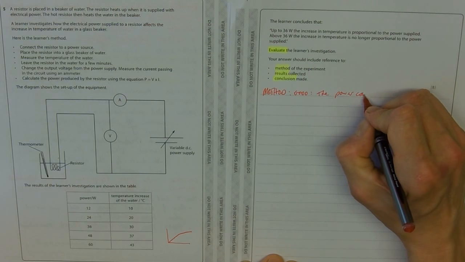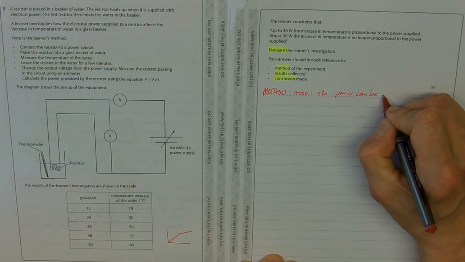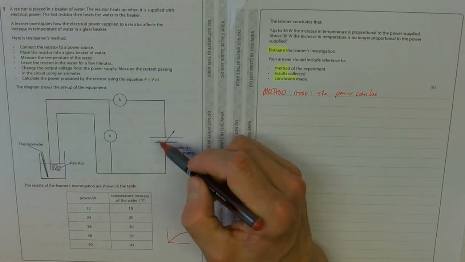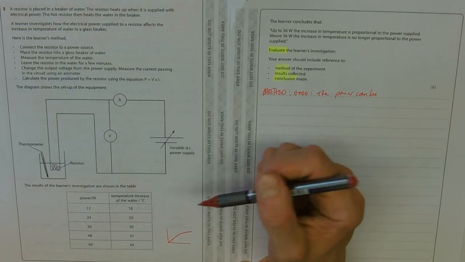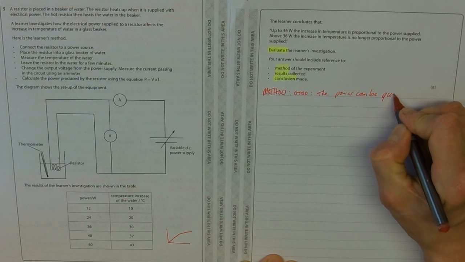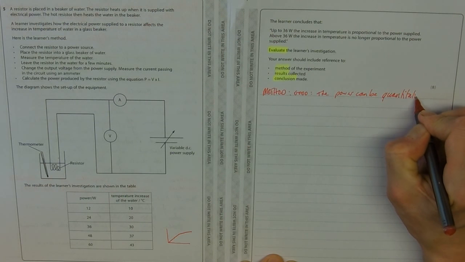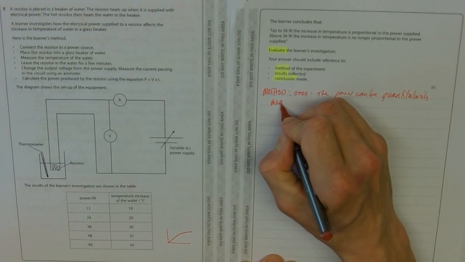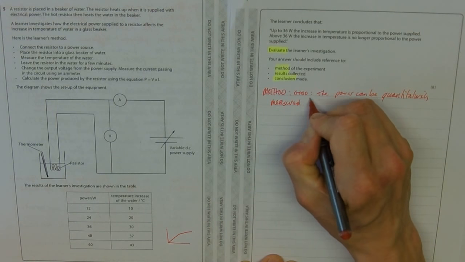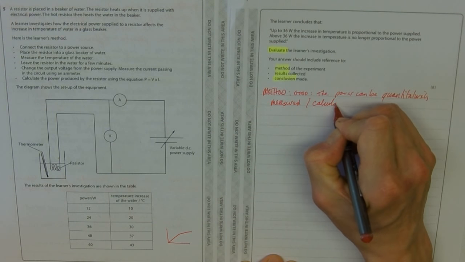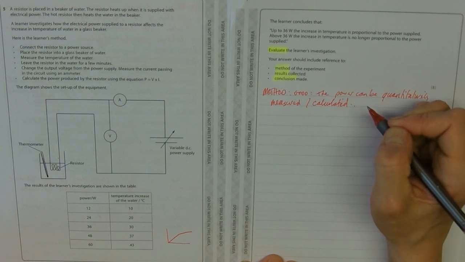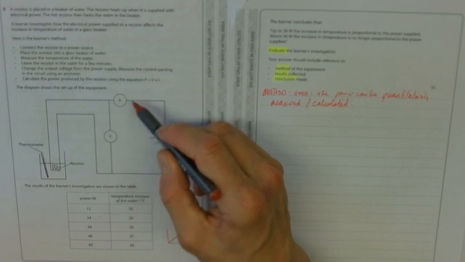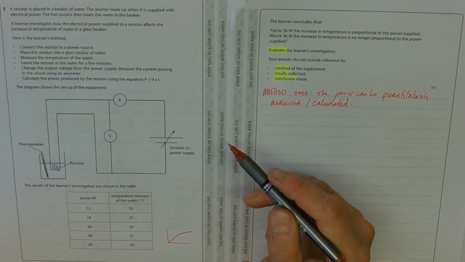Well, the power can be calculated, and they can do it quantitatively. So it can be quantitatively measured or calculated. And they've done things in the right sort of way.